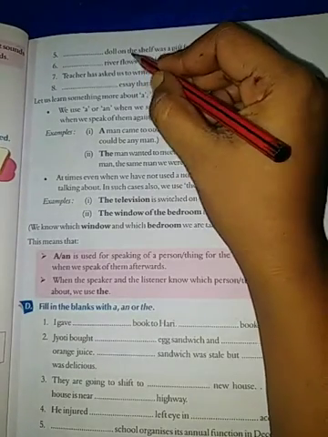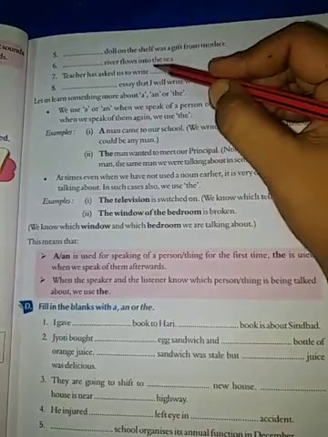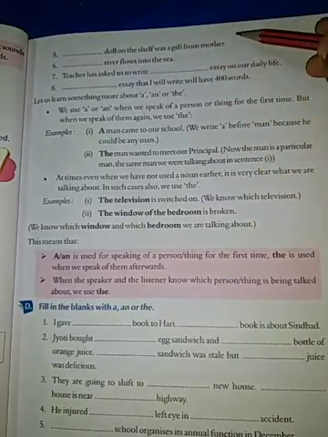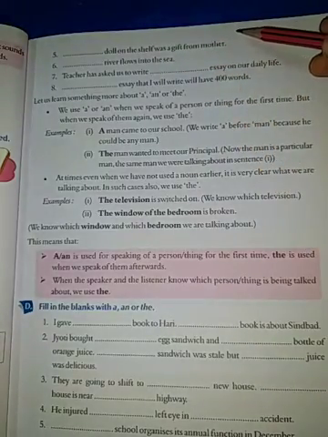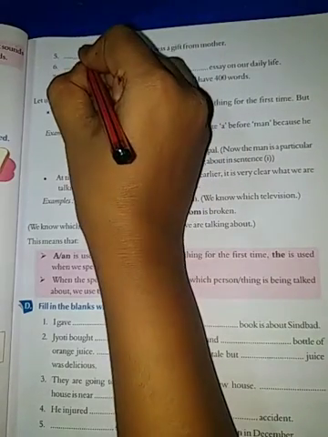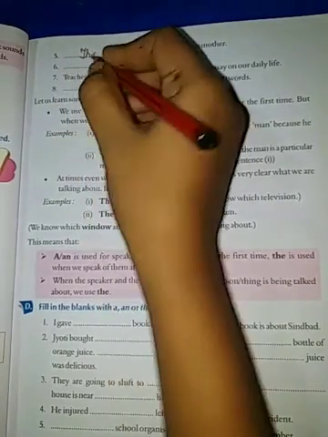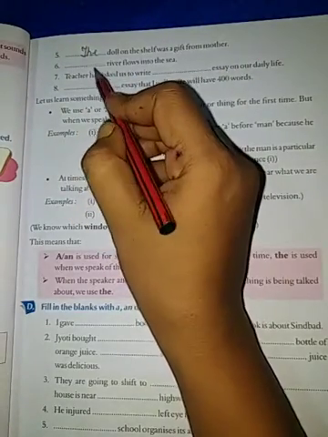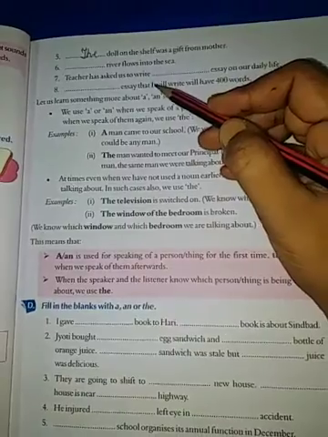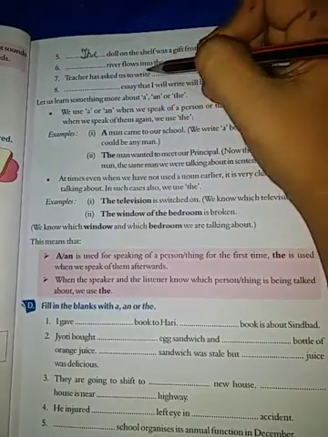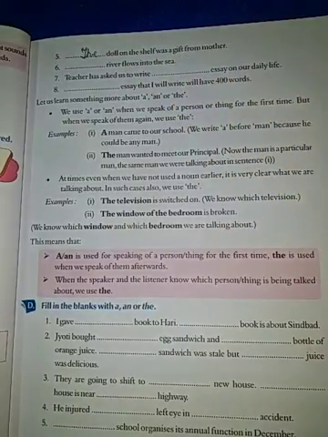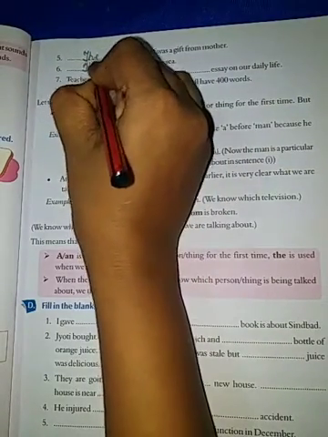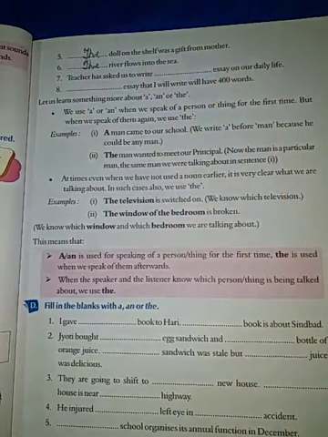Dash doll on the shelf was a gift from mother. What will be the answer? The doll, because we are talking about a particular doll. Now, dash river flows into the sea. What will be the answer? The, because we are talking about the particular river.